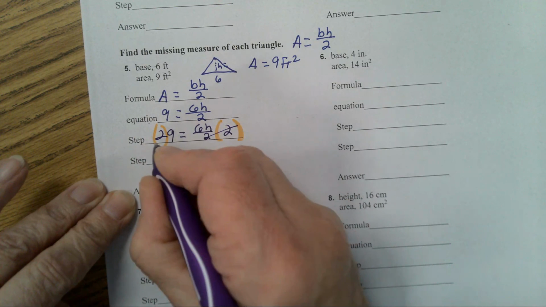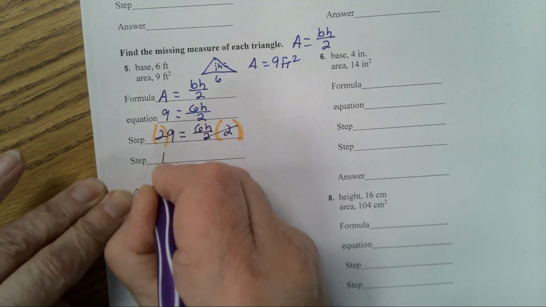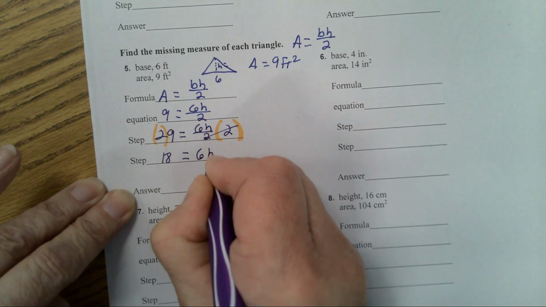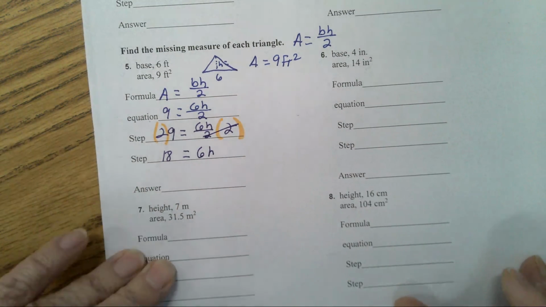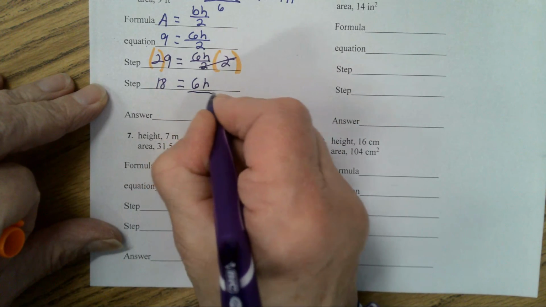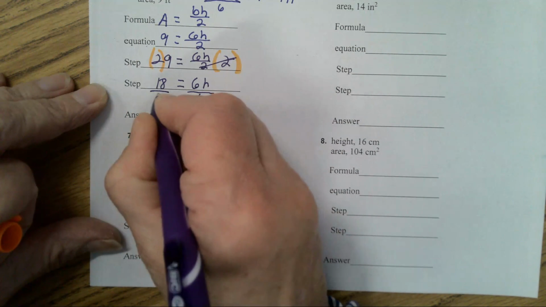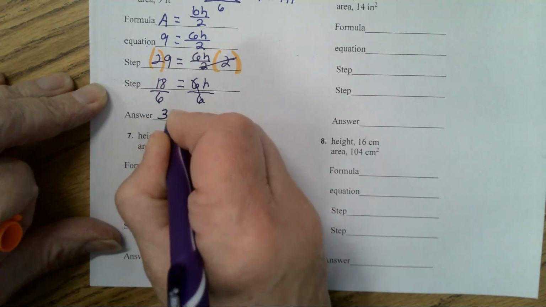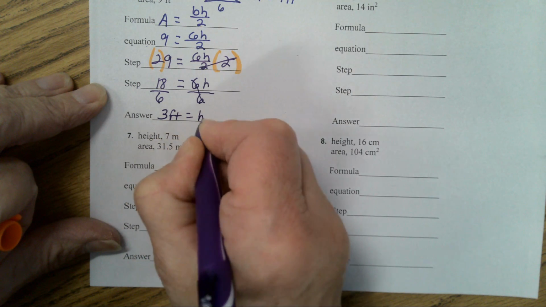Boom. 2 times 9 is 18. 18 equals 6 times the height. Now you already know what 6 times what's 18? 3. And the way we do this, divide both sides by 6. 18 divided by 6 is 3 feet equals the height.